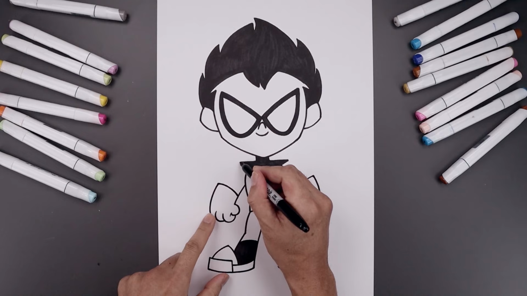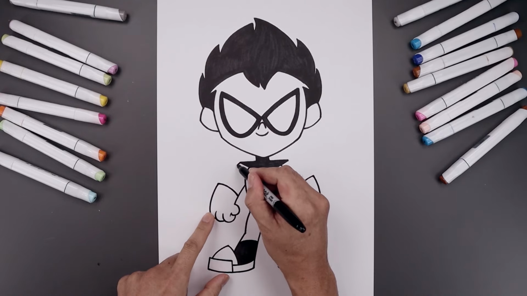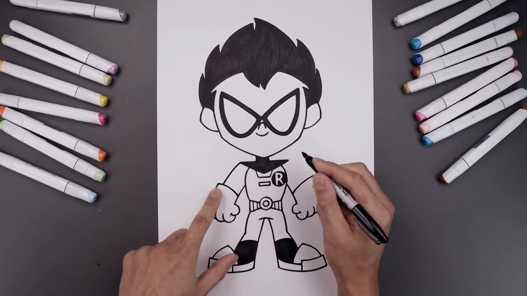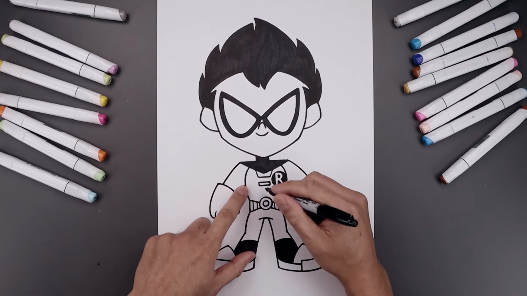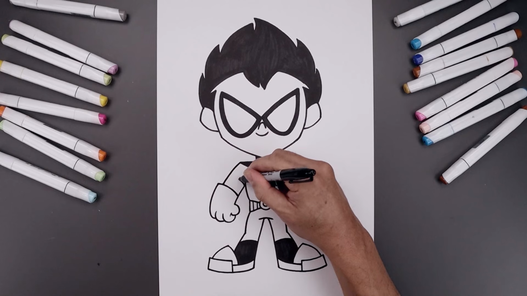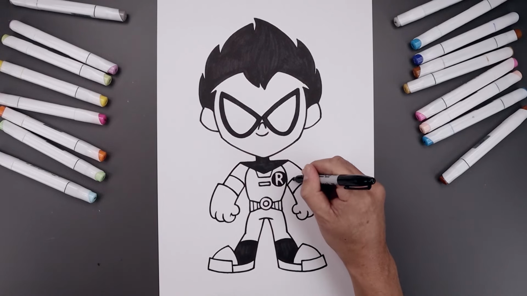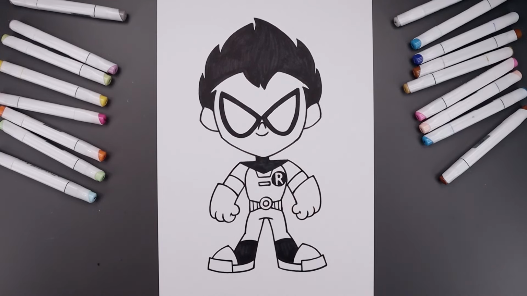Let's go back up to the shoulder. We're going to curve the arm coming down in behind the glove, and a little overlap on the outside. Let's go back up to the top and add a trim for the sleeve.